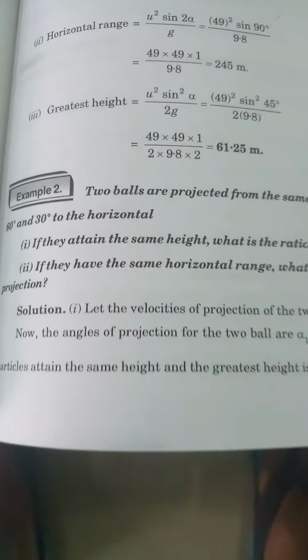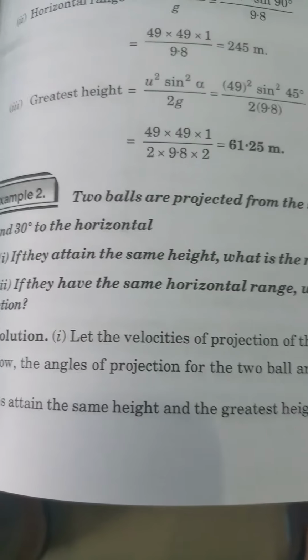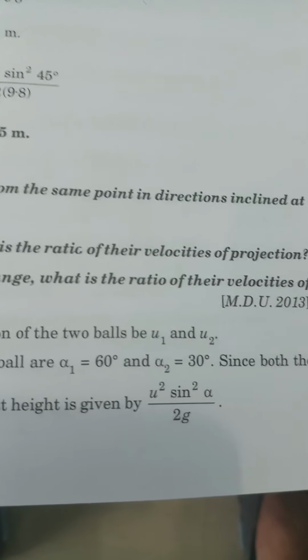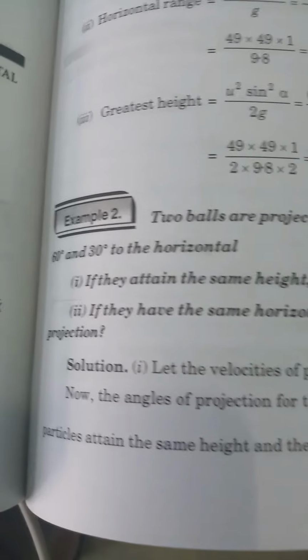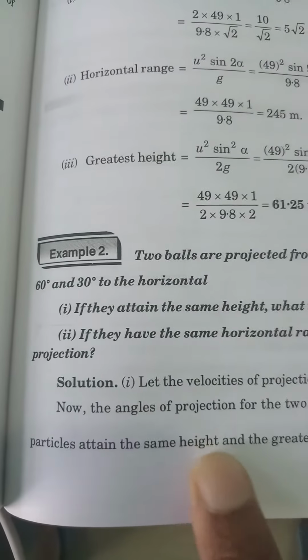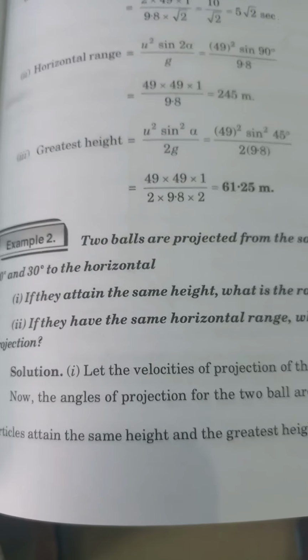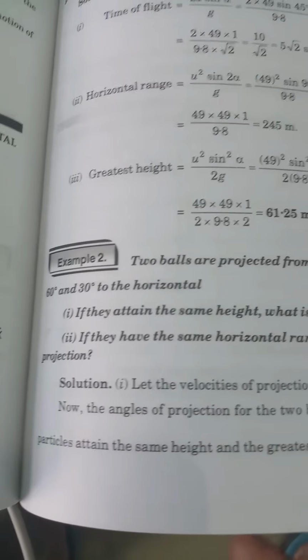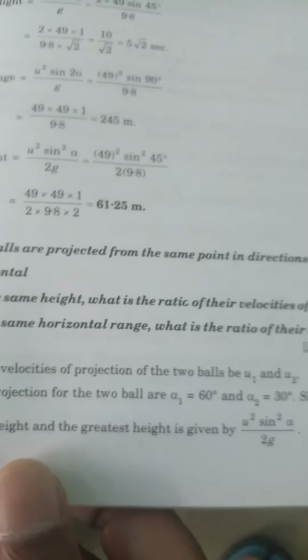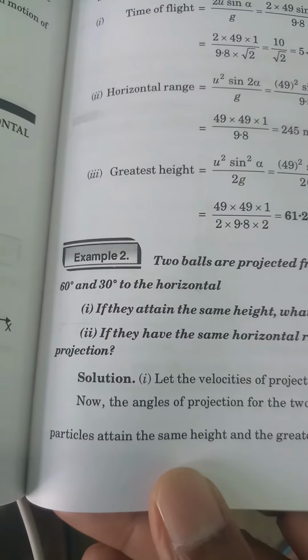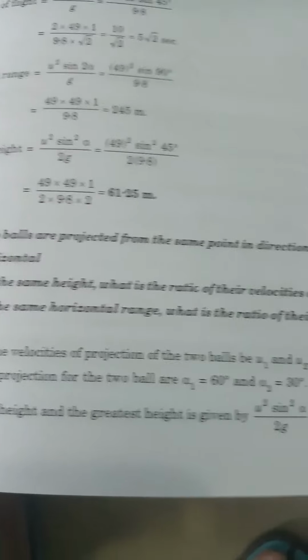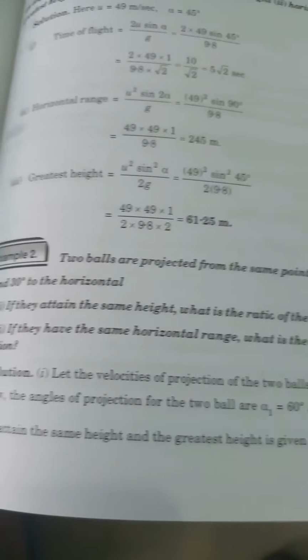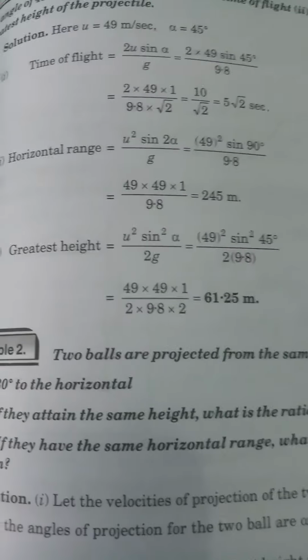Now the next question on projectile: two balls are projected from the same point in directions inclined at an angle of 60 degree and 30 degree to the horizontal. Number 1, if they attain the same height, what is the ratio of their velocities of projection? Number 2, if they have the same horizontal range, what is the ratio of their velocities of projection? We have to find the ratio of velocities of projection when they attain the same height and when they attain the same horizontal range.